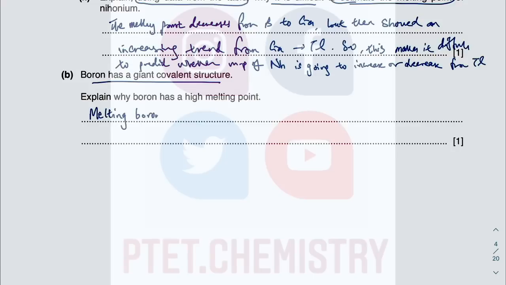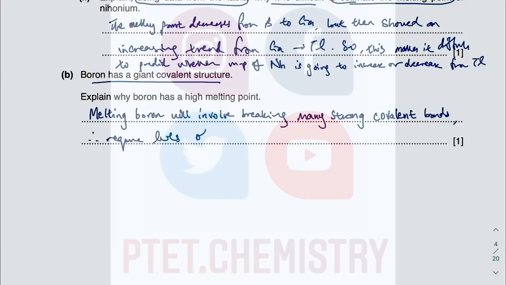So melting boron will involve breaking many strong covalent bonds, because here they are just talking about the element itself, boron. Breaking many strong covalent bonds therefore requires a lot of energy, therefore a high melting point.